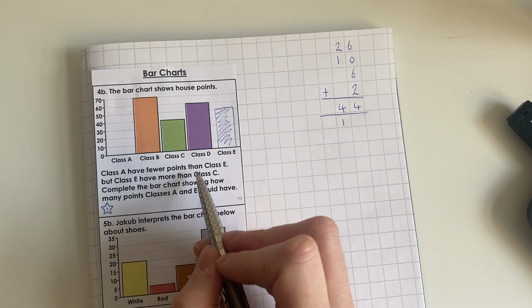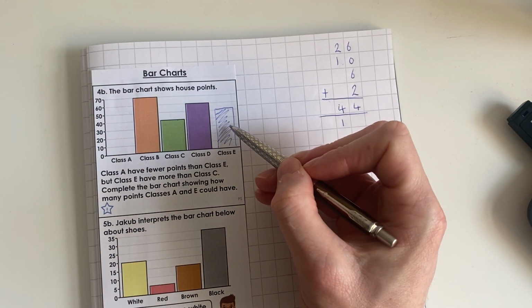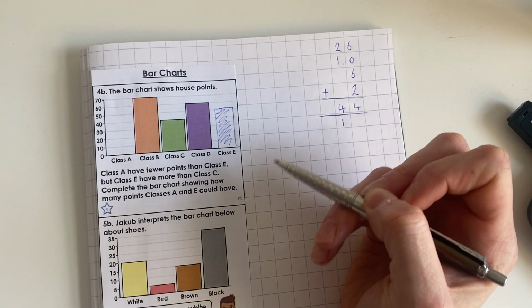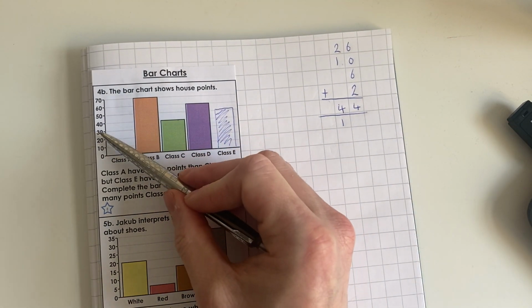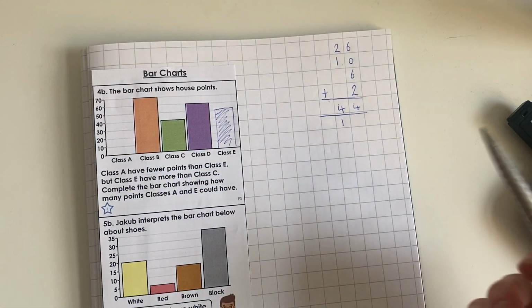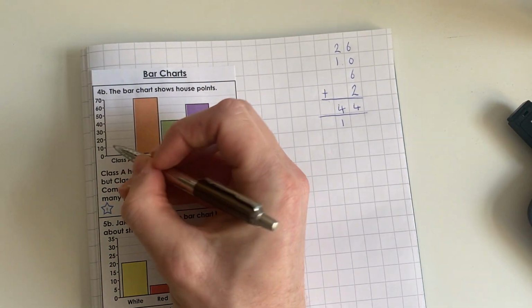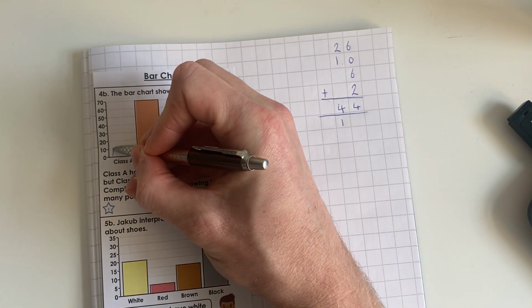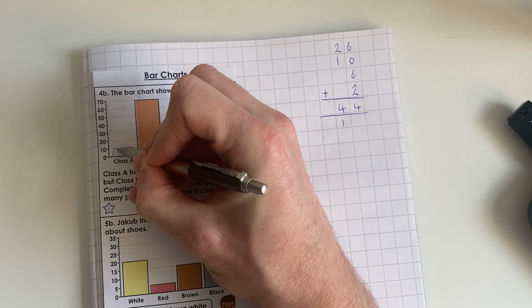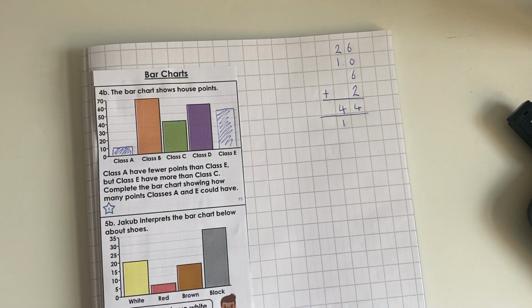Class A have fewer points than Class E, so Class A needs to be less than 50. It could be either 40, 30, 20 or 10. Just for the purpose of it, we're going to say that Class A have 10 house points.